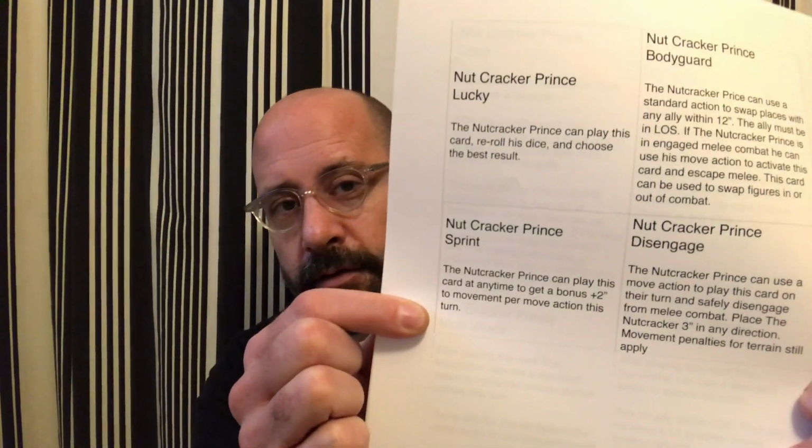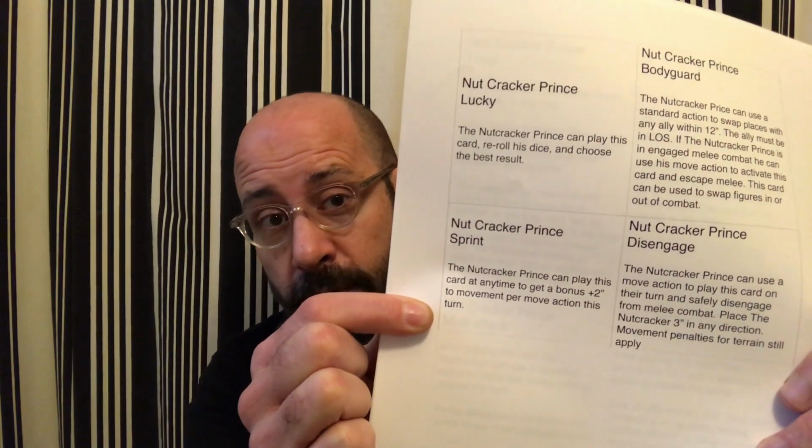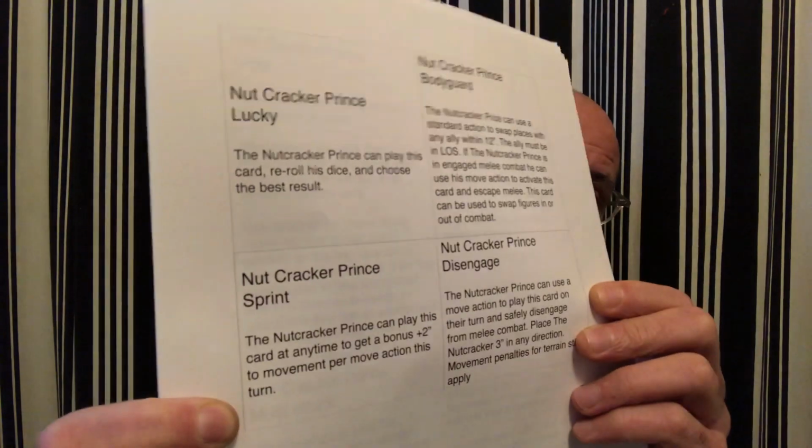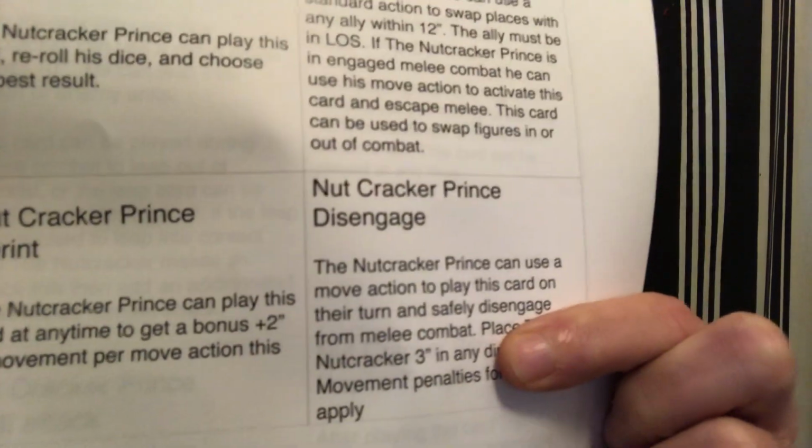Let's see, here's some more examples. The Nutcracker. So here's the Nutcracker. Once again, we have Sprint, because he's a melee character. Sometimes the melee characters really need to run up somewhere, so he can spend this card and add 2 inches to his movement per turn. Once again, I put disengage for him because he's melee. Why shouldn't he have that?